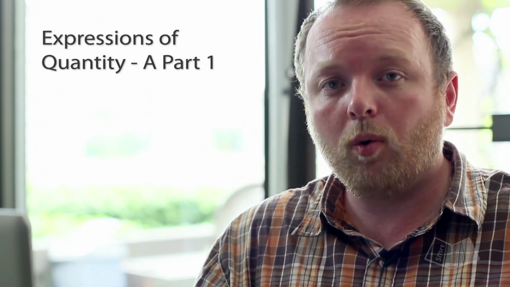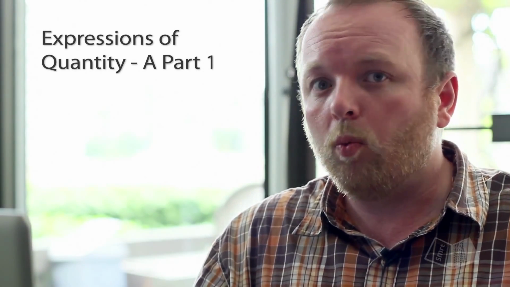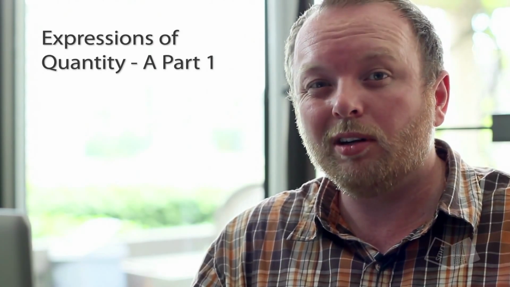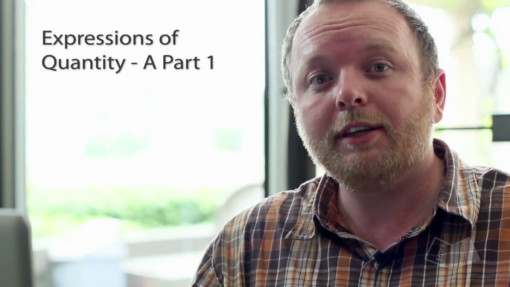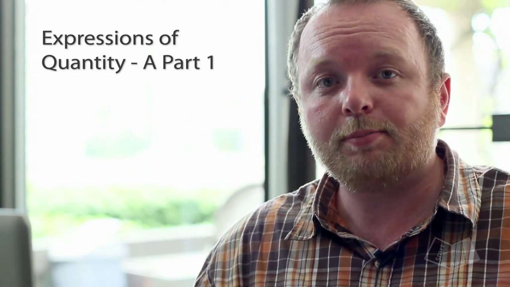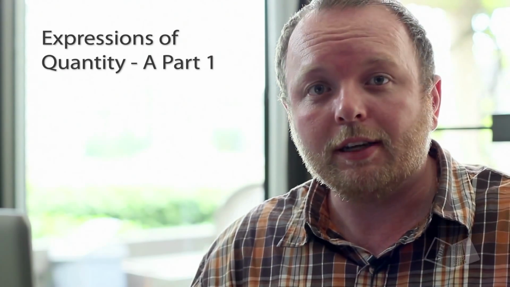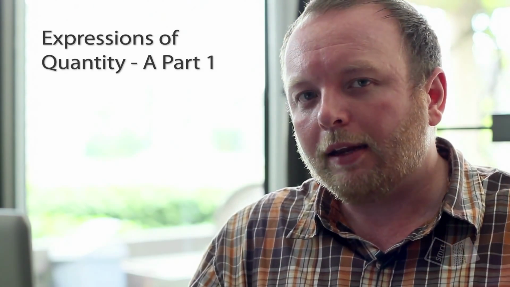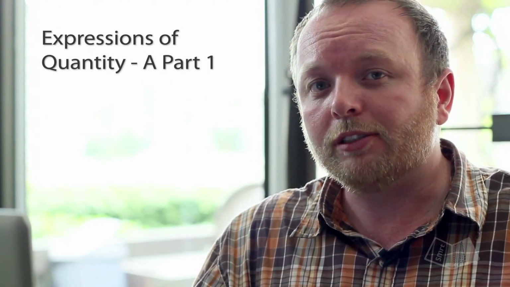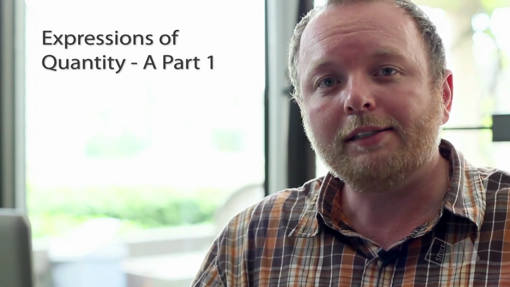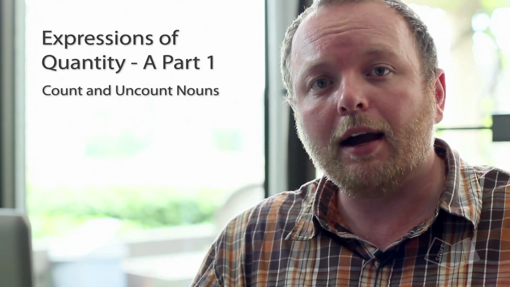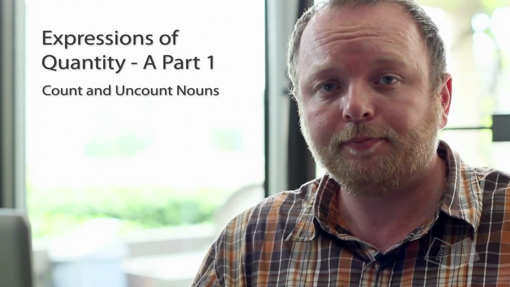Expressions of quantity are words or phrases, more than one word, that we use in English to explain quantity, how much, how many, okay? And when you learn expressions of quantity, you must think about count and uncount nouns.